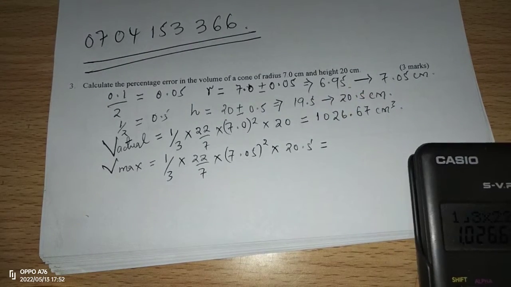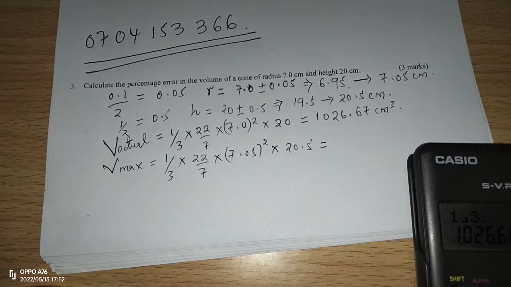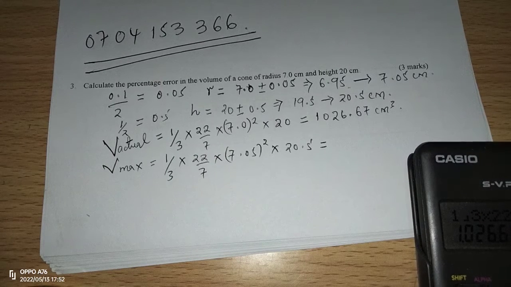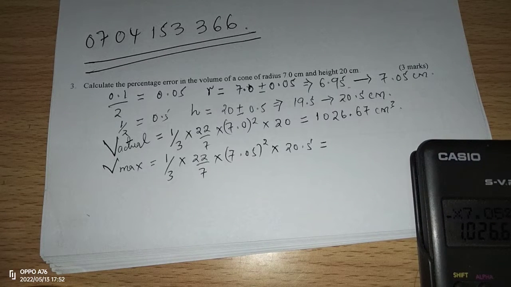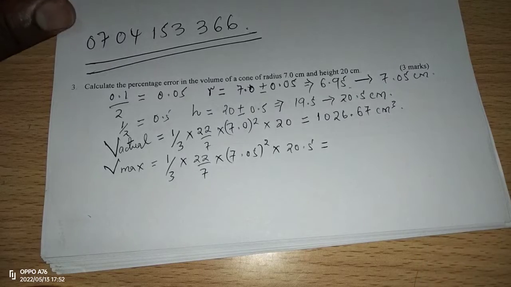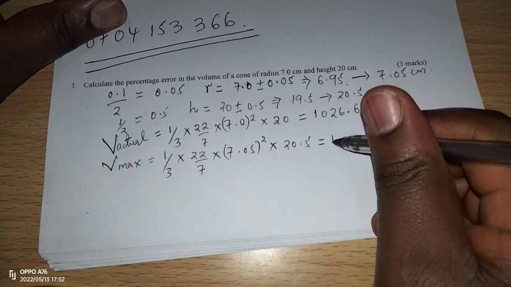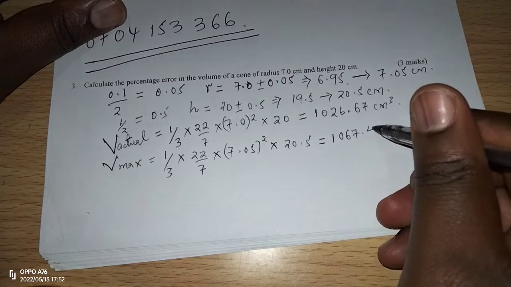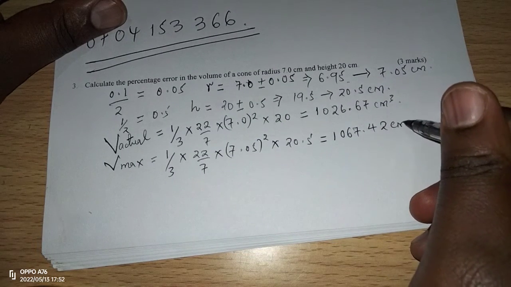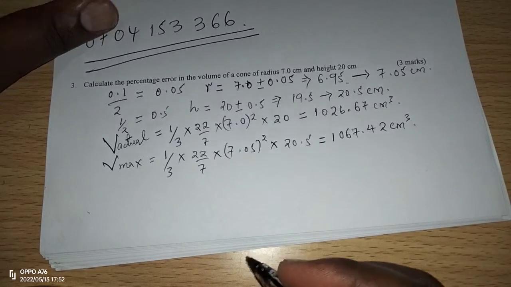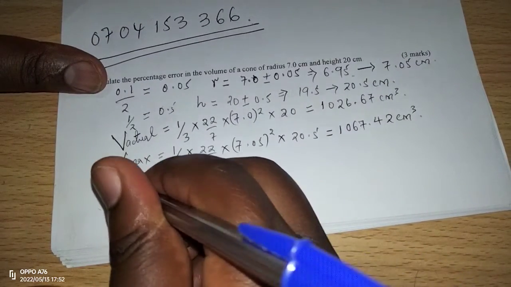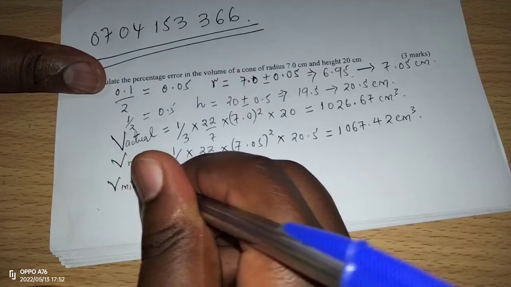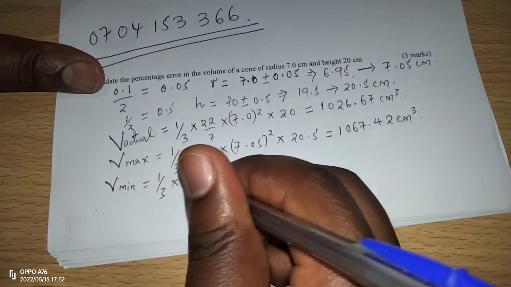So we use the calculator again: a third multiplied by 22 over 7 multiplied by 7.05 squared multiplied by 20.5. This will give us a volume equal to 1067.42, again cubic centimeters.